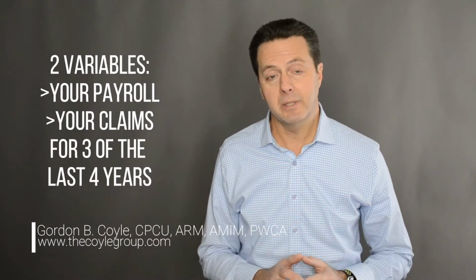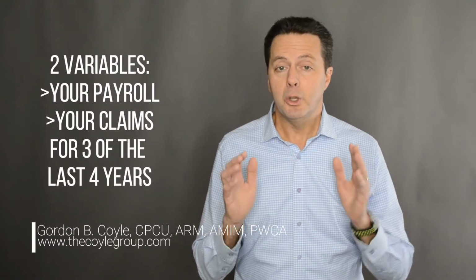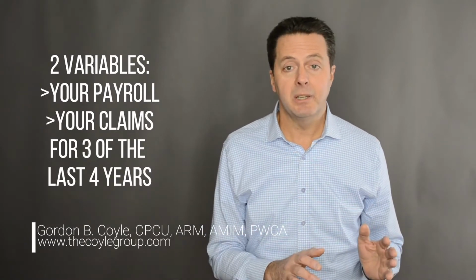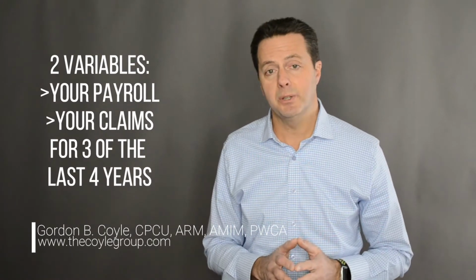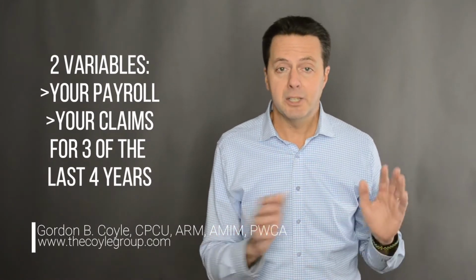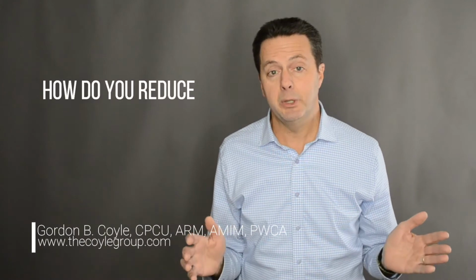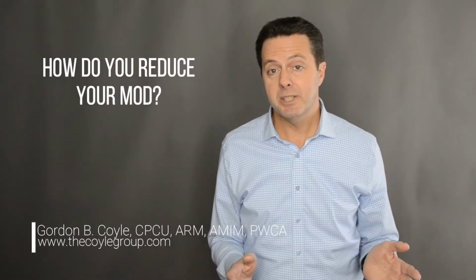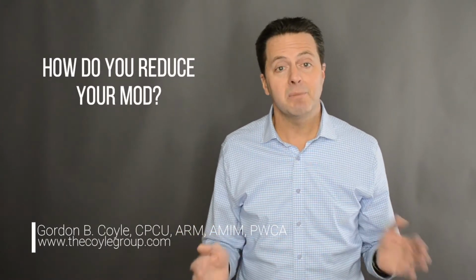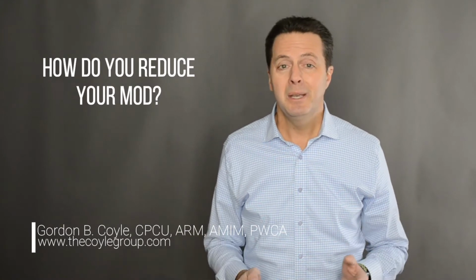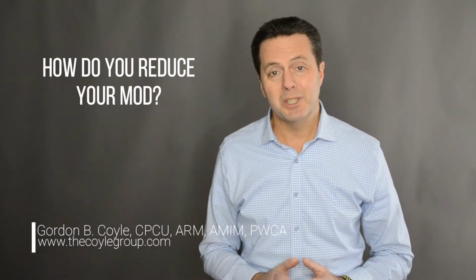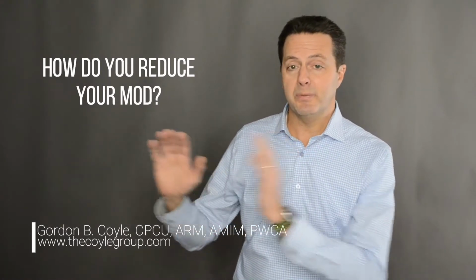The last fundamental to understand is that there are two variable elements that go into the mod calculation, and they are your payroll and your claims data for 3 of the last 4 years. With that in mind, let's jump into the question, how do you reduce your mod? The obvious answer is have fewer claims and fewer expensive claims. But that's not the only issue to consider, and that only looks at what you can do in the future.